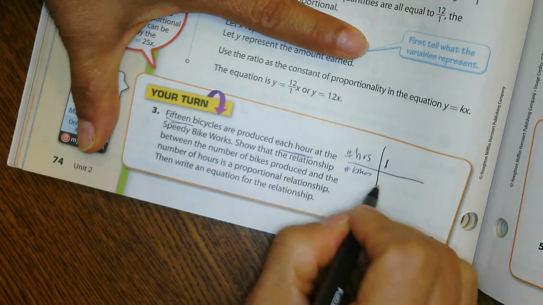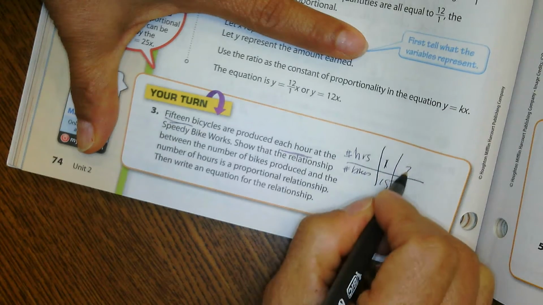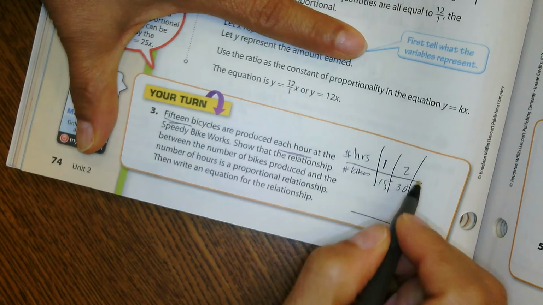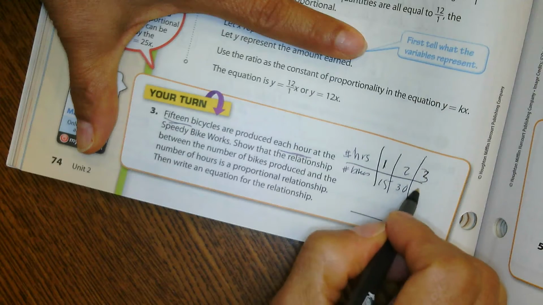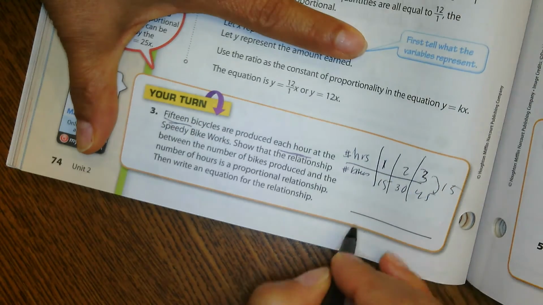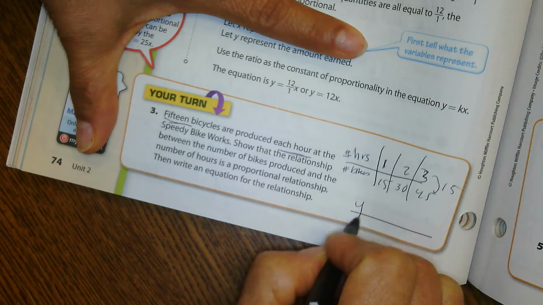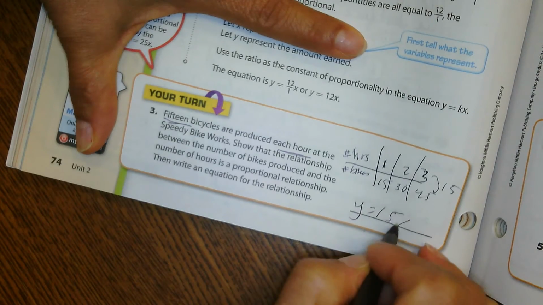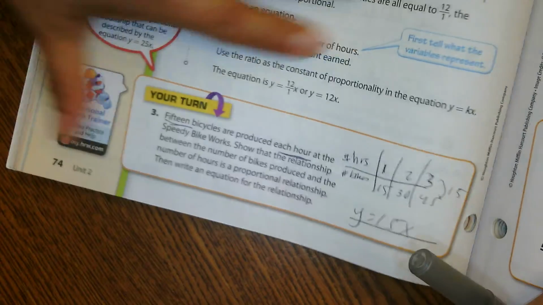They say that 15 bikes are produced each hour. So if I have 1 hour, that's 15 bikes. If I have 2 hours, that's 30 bikes. If I have 3 hours, that's 45. So I can see that it's being multiplied by 15. So the equation is y equals 15 times x. Okay, please let me know if you have any questions.